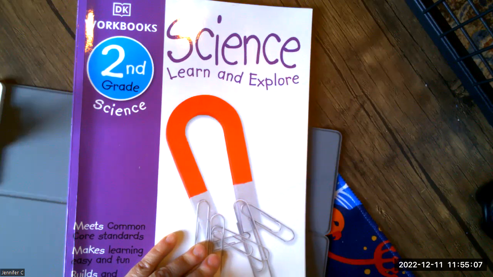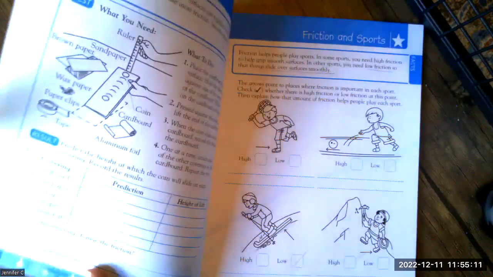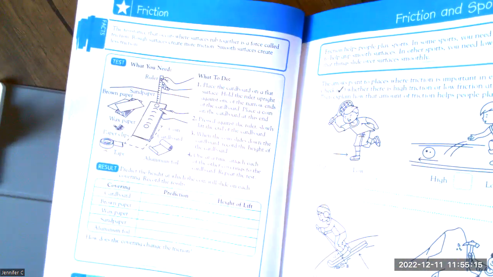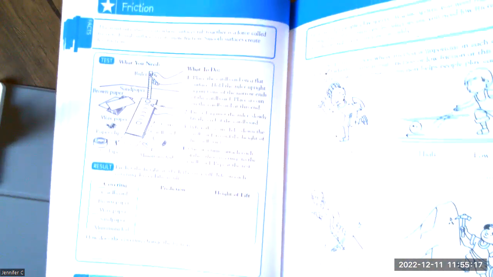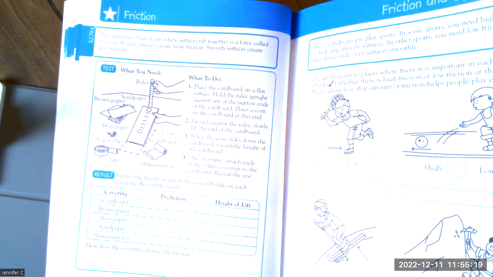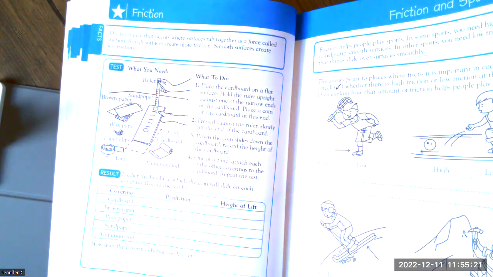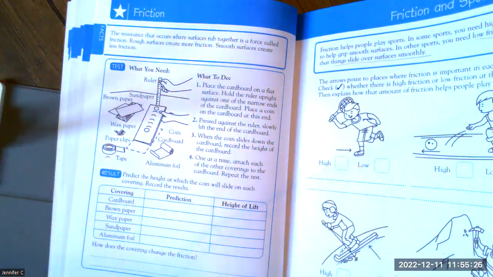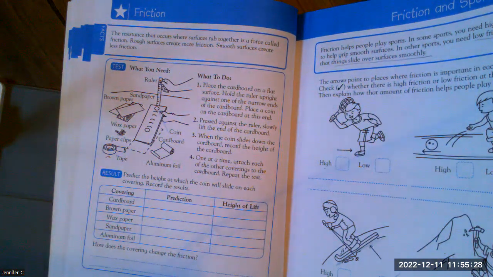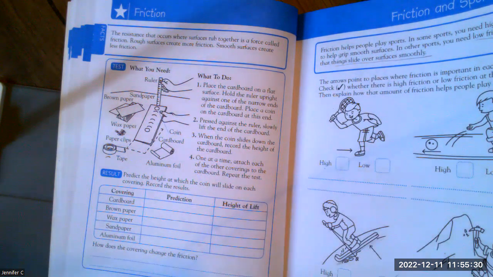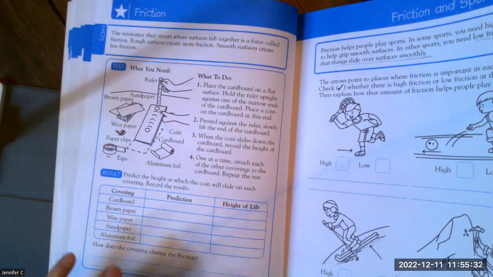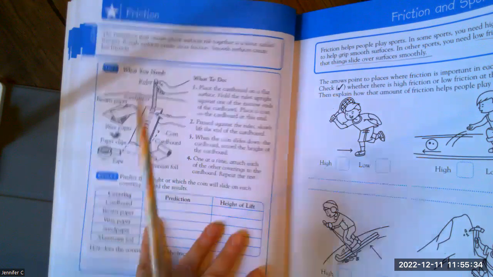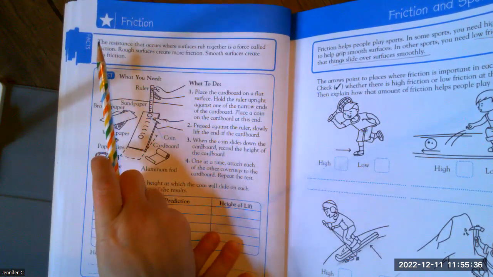Right, so today we're back in our DK workbook for second grade, and we're going to turn to page 24. I'm giving you a second to find page 24. Okay, let's read what friction is. You read it with me.